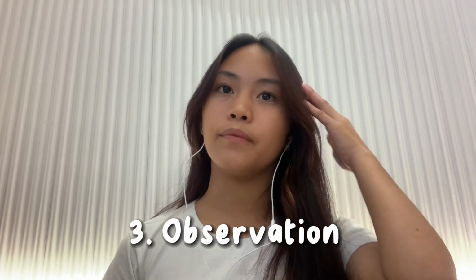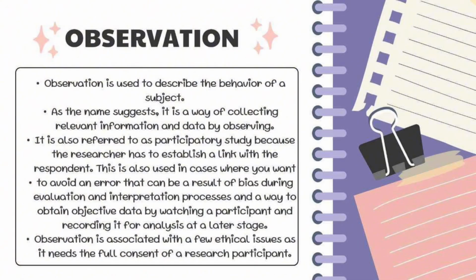The third method of data collection is observation. Observation is used to describe the behavior of a subject. It is also referred to as a participatory study because the researcher has to establish a link with the respondent. This is also used in cases where you want to avoid an error that can be a result of bias during the evaluation and interpretation processes, and a way to obtain objective data by watching a participant and recording it for analysis at a later stage.